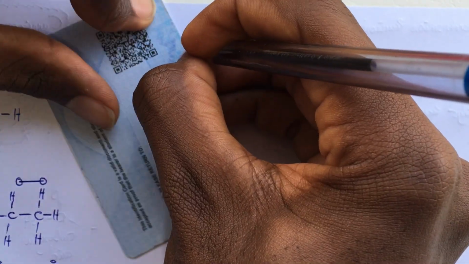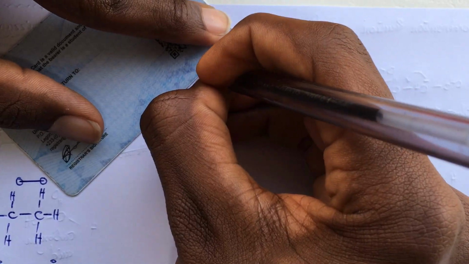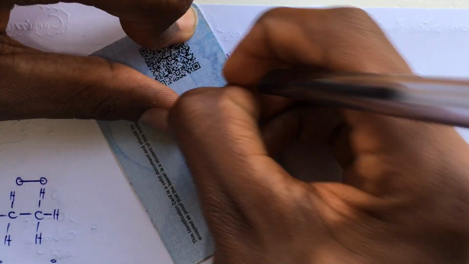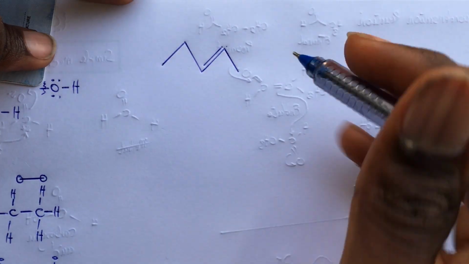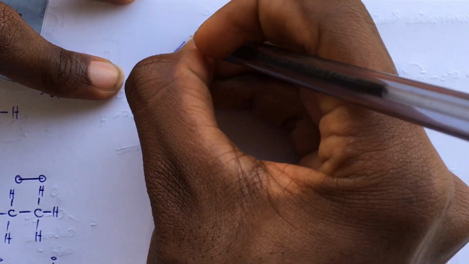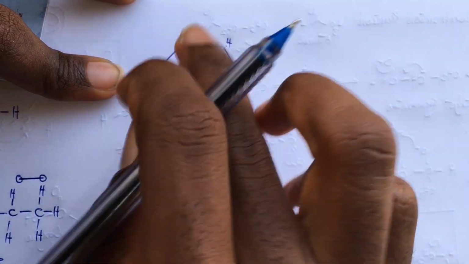Compound 1, let's say 1 1, and let's say I'll put some double bond here, and I'll put something like this. If I draw something like this, you see how it's very simple for me to draw. How many carbons? 1 2 3 4 5. Here there's a double bond here.